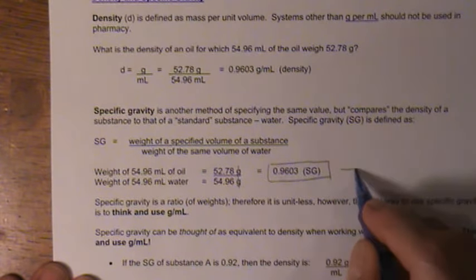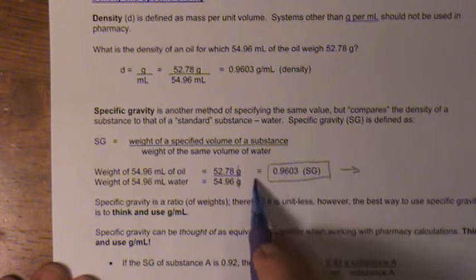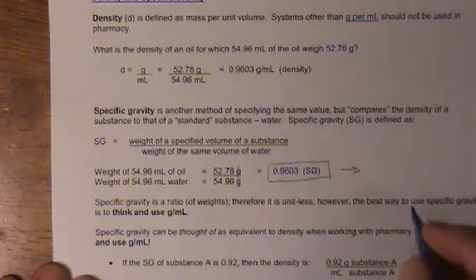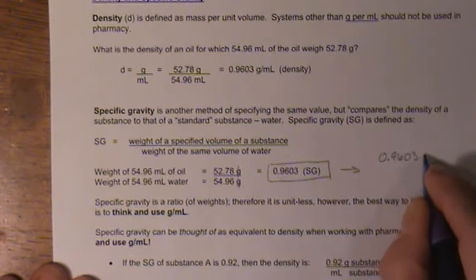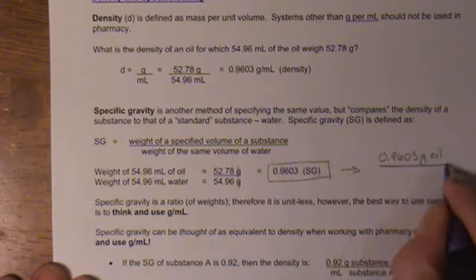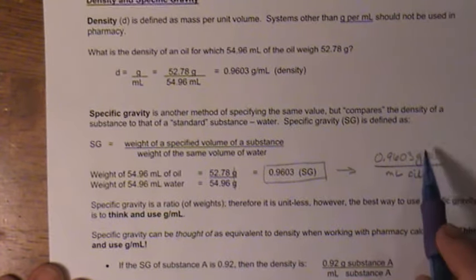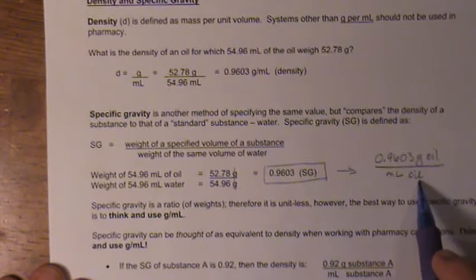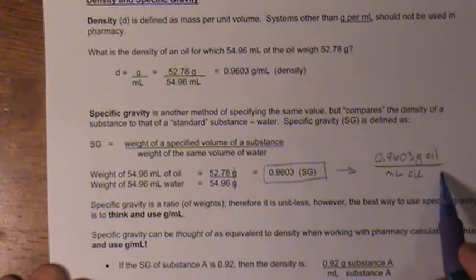The same thing, if I ever give you the specific gravity of something and you need to use it in dimensional analysis, in this case the oil, you're going to say there are 0.9603 grams of the oil per every mil of the oil. Now you've got this per relationship that you can use in your dimensional analysis, as long as you make sure everything cancels out as it should, and you are good to go.